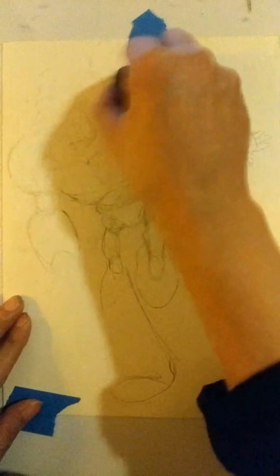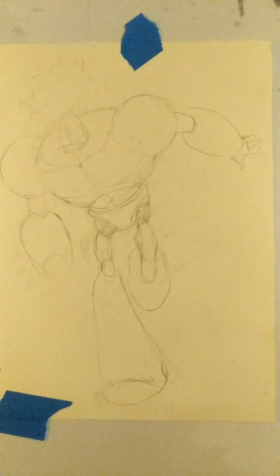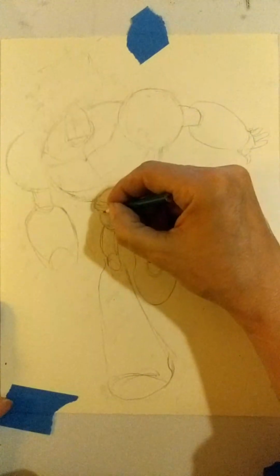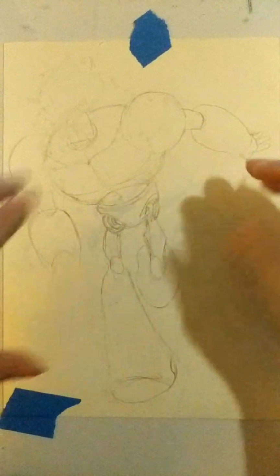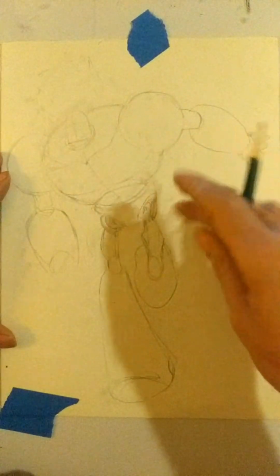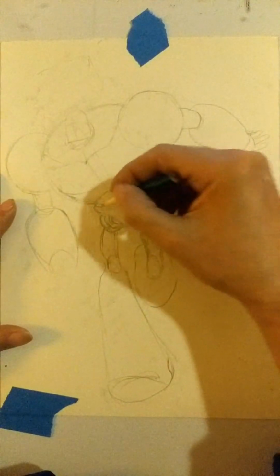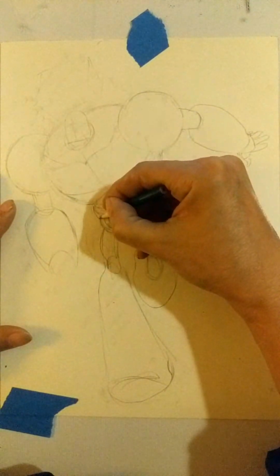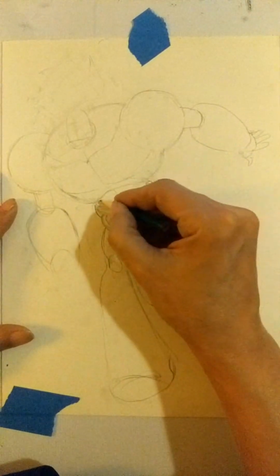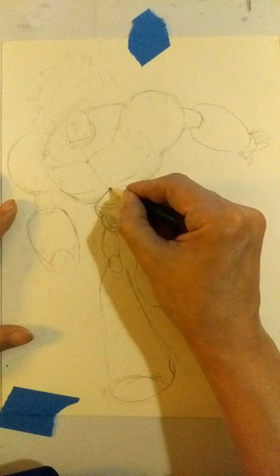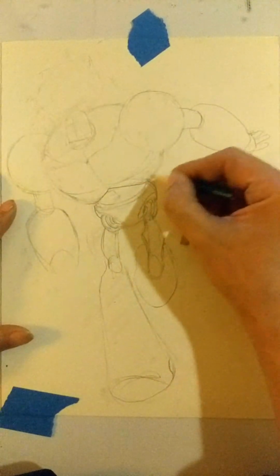So we can work out any kinks from here. I don't want to get too detailed on this figure yet because I have to draw the other kit figure in front of it. So a lot of this stuff that I drew will be erased. And that's okay, it's part of the process. At least part of my process.